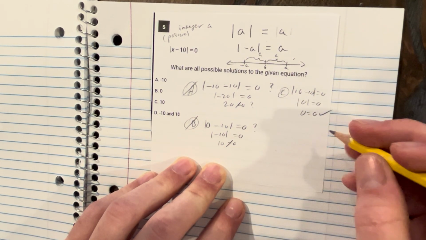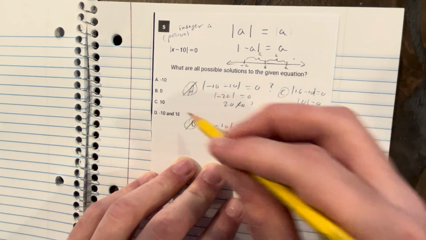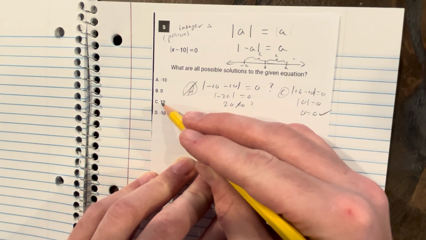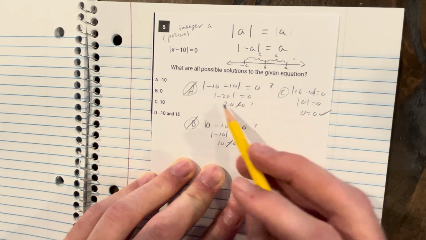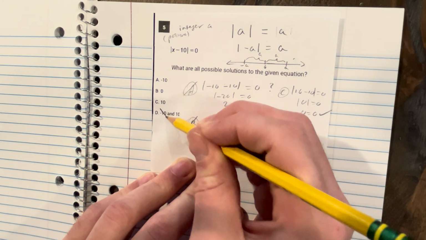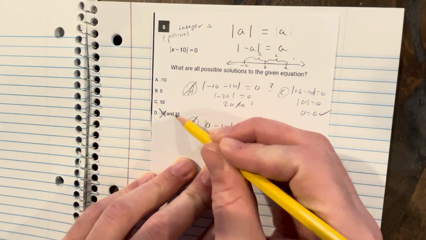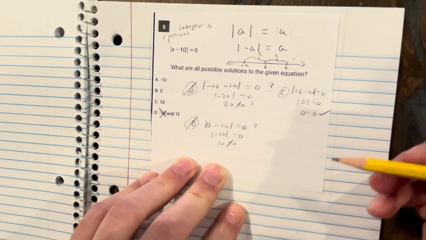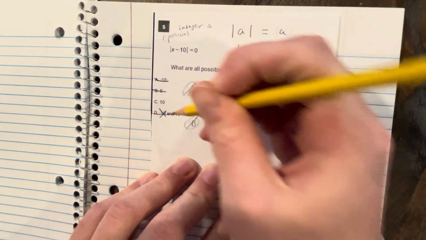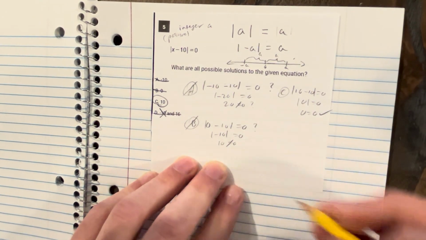Let's just check D just to be sure. Negative 10 and 10. Because we know C already works, right? But then we know because we already tried negative 10 for A, which didn't work, it cannot be D because it says and. And so even though 10 works, negative 10 doesn't, which means it can't be D. A and B didn't work, so those are crossed off too. So our final answer is C.